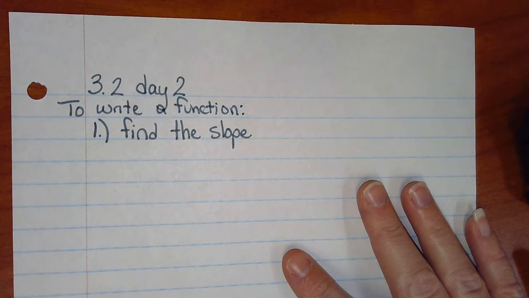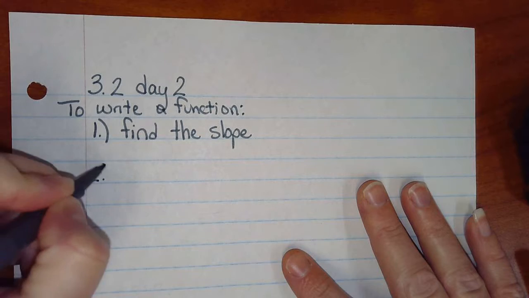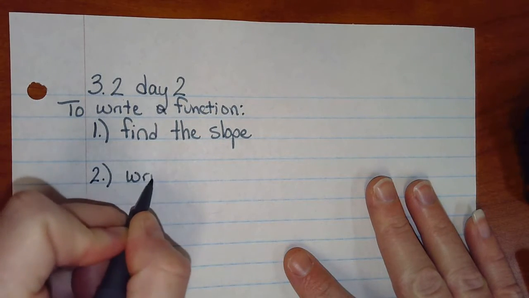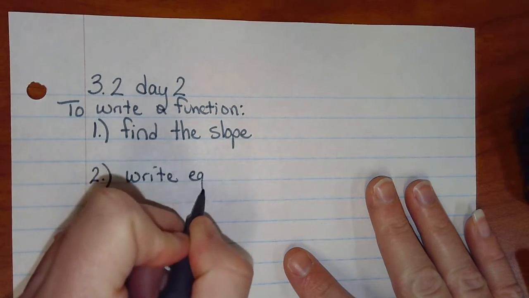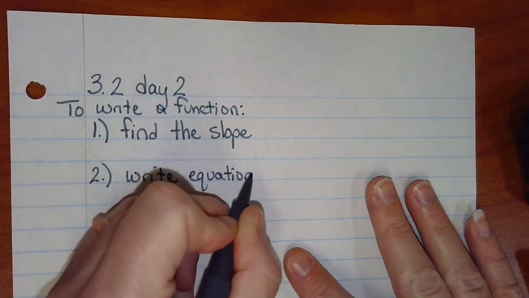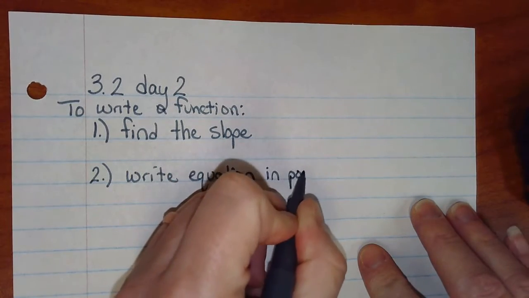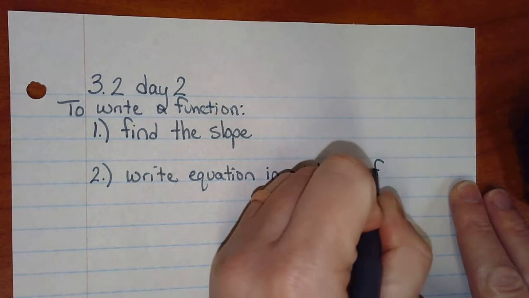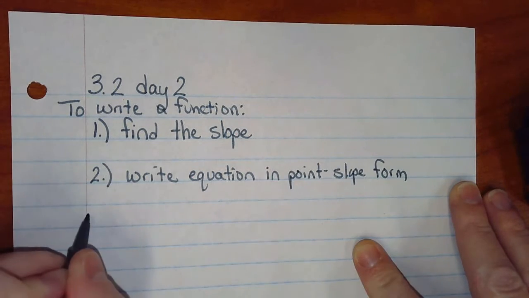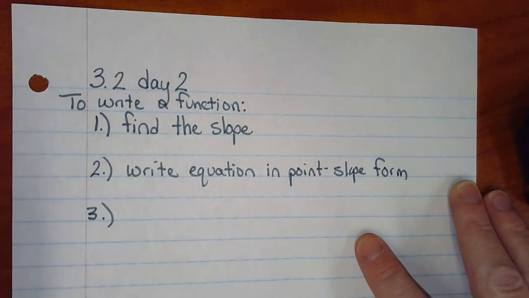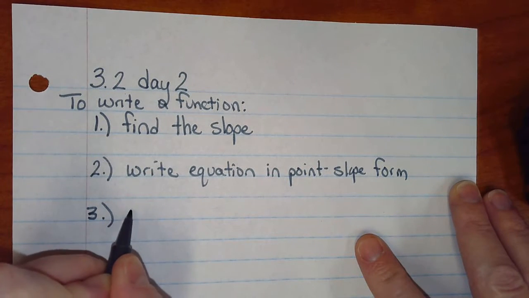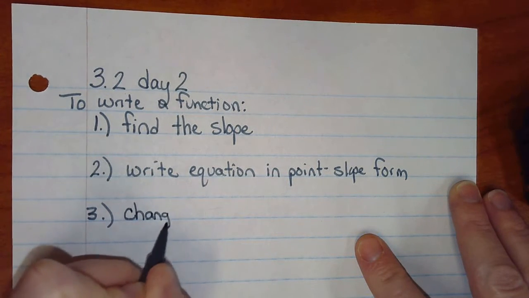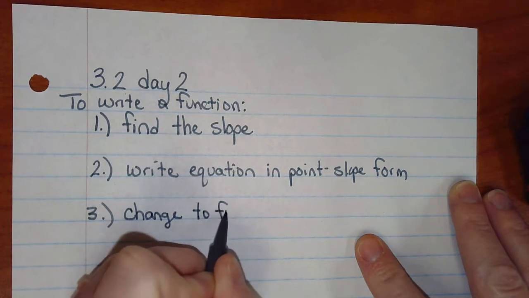Once you have identified what the slope is, then you are going to write your equation in point slope form. And we'll be walking through an example so you can see what this looks like. So write the equation in point slope form. And then after you've written the equation in point slope form, then you're going to change to function notation.